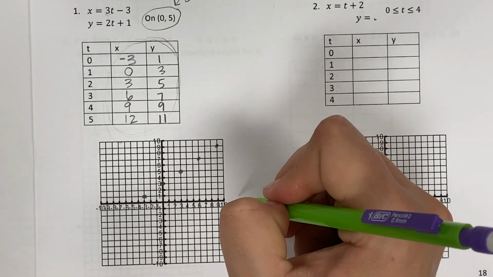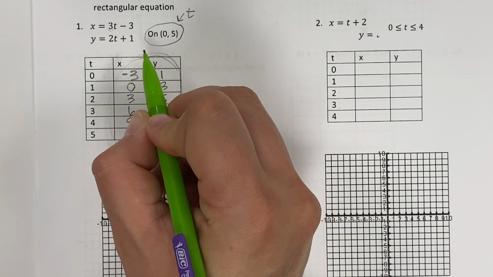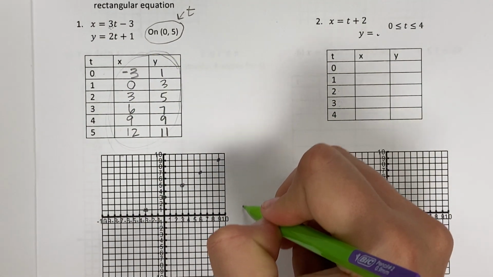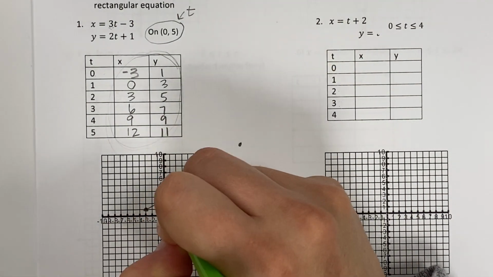Okay, now 12, 11 isn't on my graph, but I still need to plot it because I have to go across this whole interval. I can't draw an arrow. So I'm just gonna kind of estimate where 12, 11 would be, put a point, and then connect your dots.